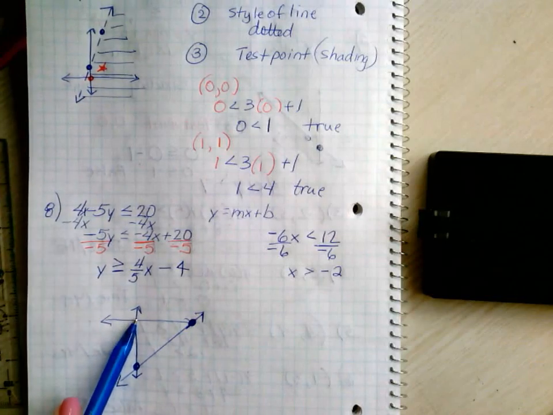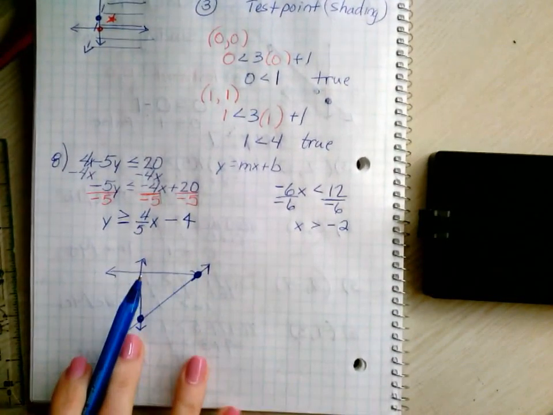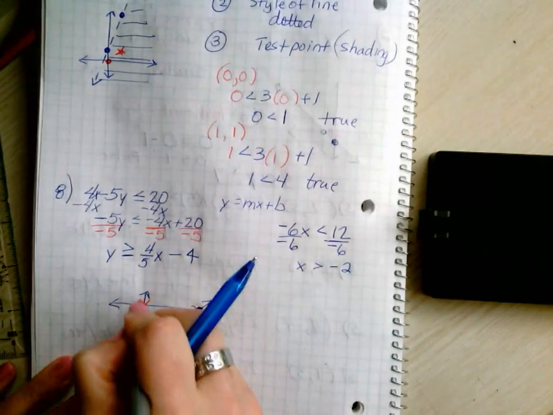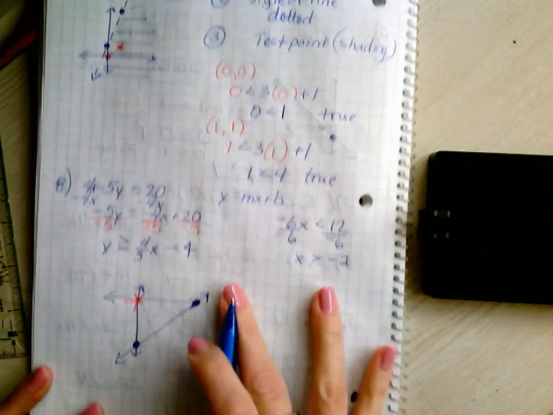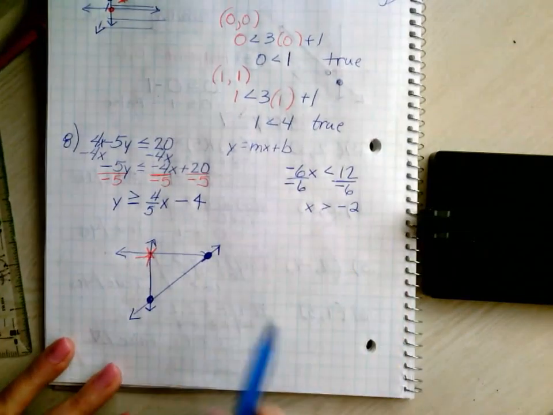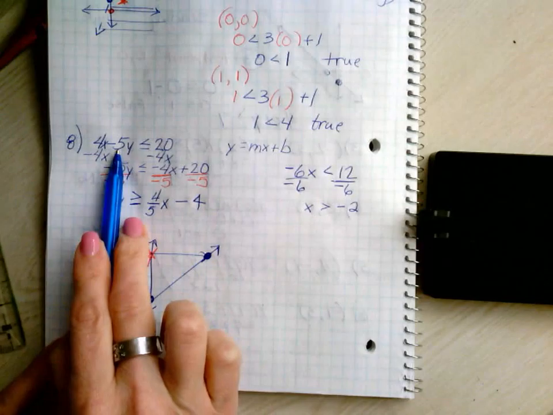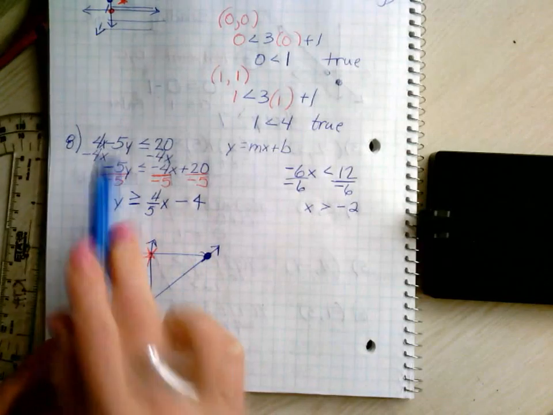Does 0, 0 look like it's on the line, or can I test it? Yep, part 3 test point. 0, 0. There it is. And you could test it here, or you could test it up here. It does not matter.